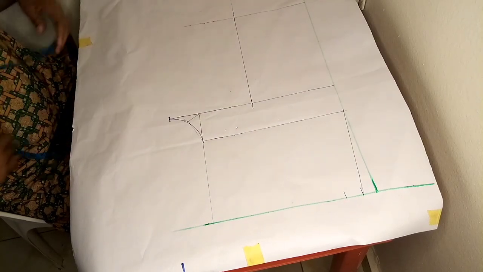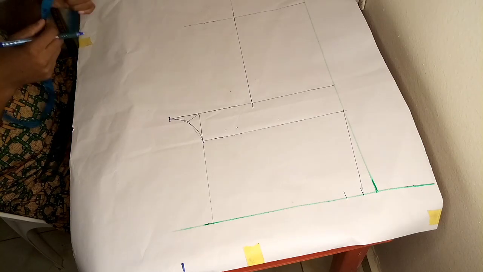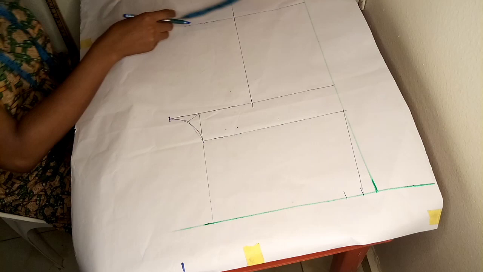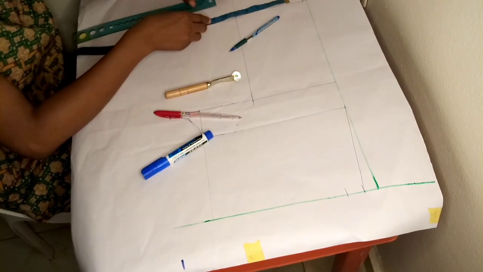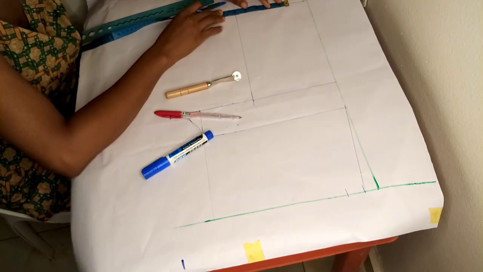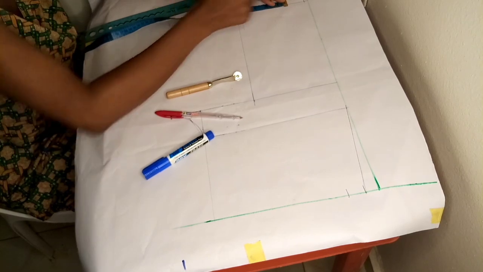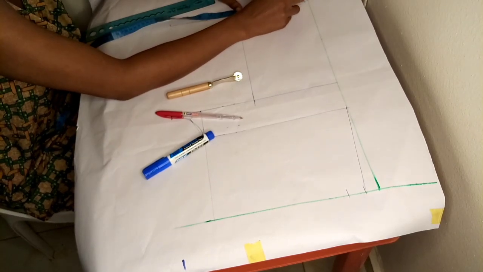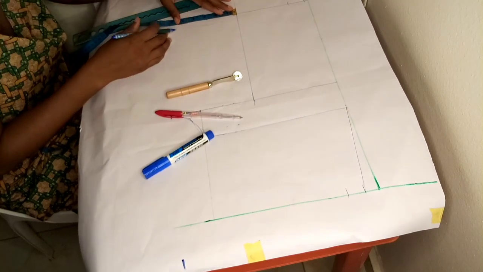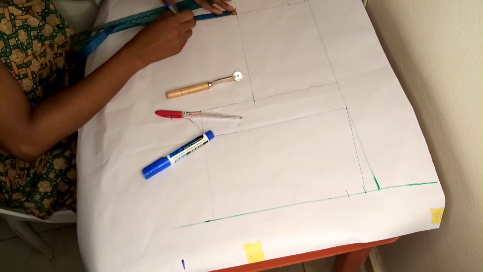So my knee measurement, my knee is 18, divided by 4, I'm going to have 4.5. I'll put my 4.5 here. I'll come here, I'll put my 4.5 here.